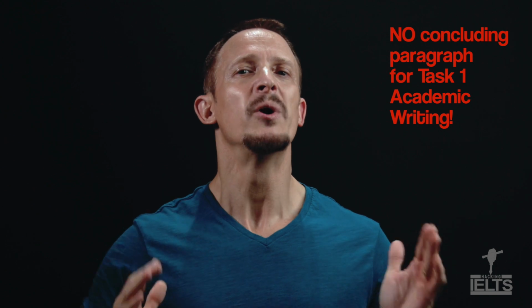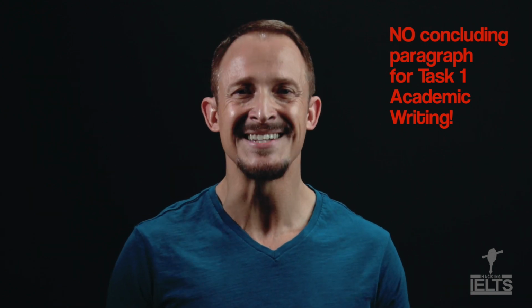A Task 1 writing response does not require a concluding paragraph. Remember, we only need to provide a concluding sentence.